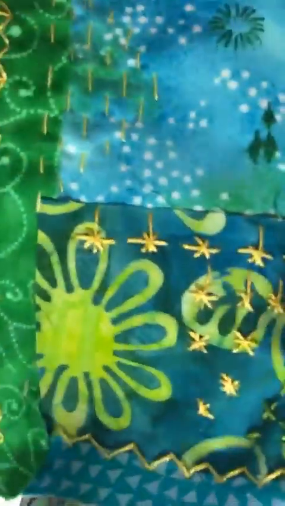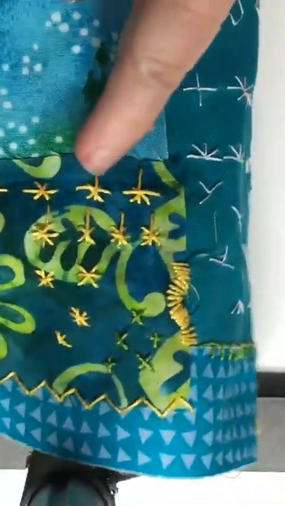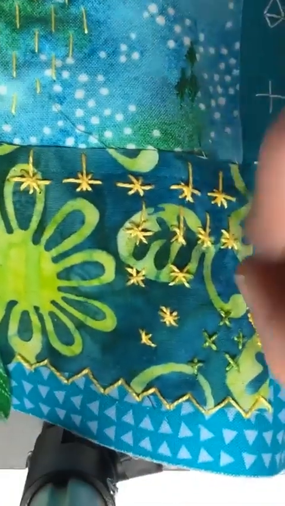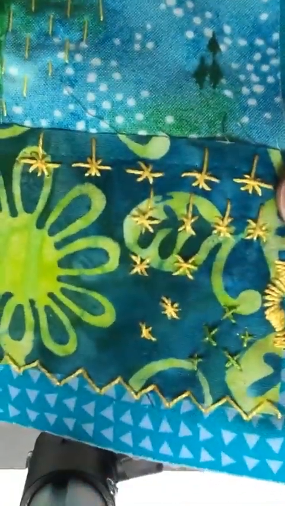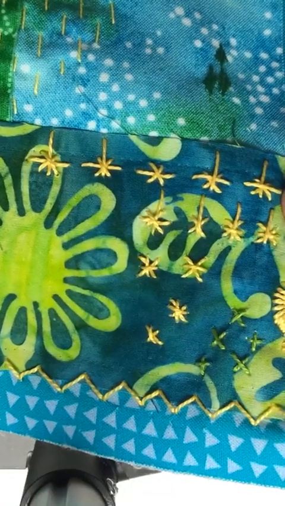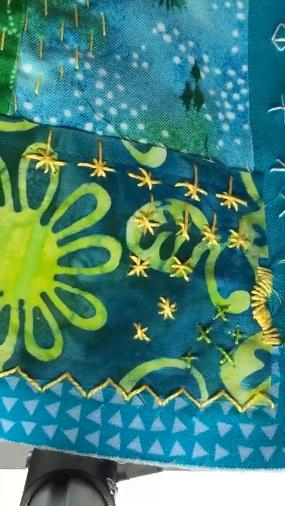There we go. I really like that. That's actually a lot cleaner. It's really interesting. It's a lot cleaner look than these with the longer stitches going over the short stitches. Those short stitches just kind of pull everything together really nicely. That's very interesting. Not what I was expecting.